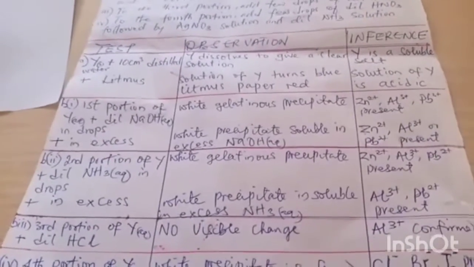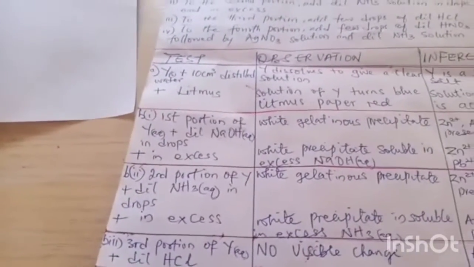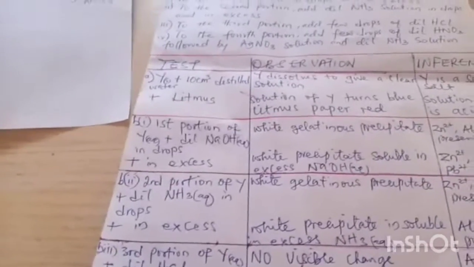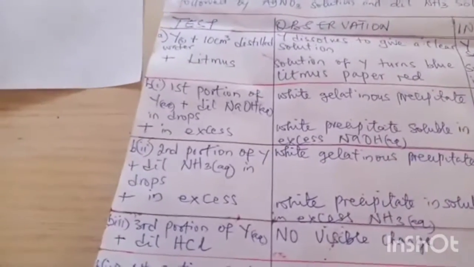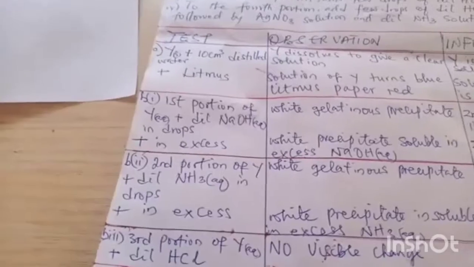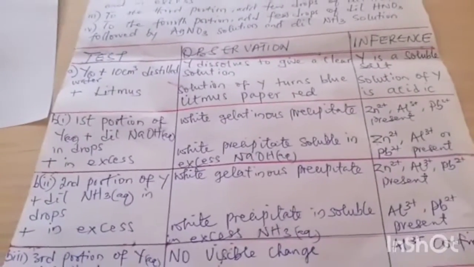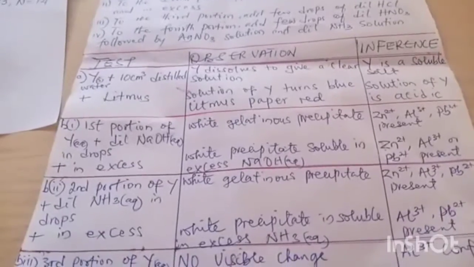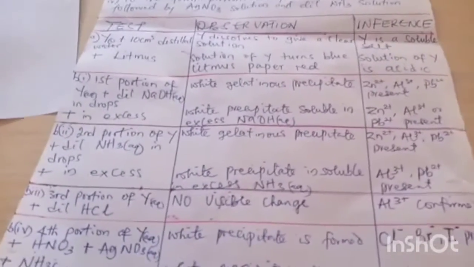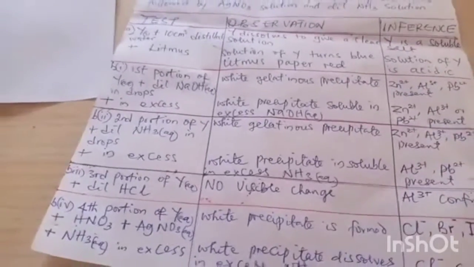And the inference is that aluminium ion is confirmed, because aluminium does not form any precipitate with aqueous ammonia, whether in drops or in excess. It does not form any precipitate with dilute hydrochloric acid.